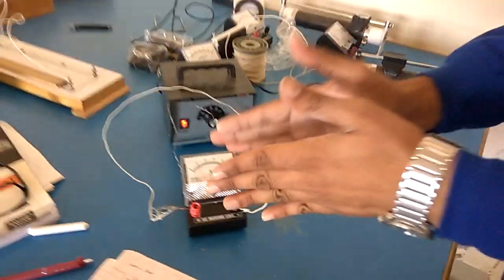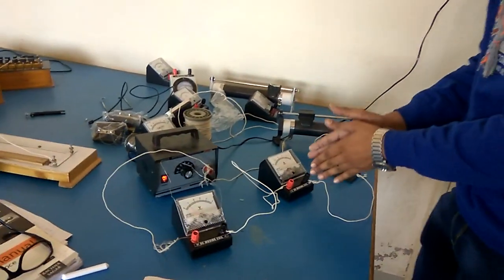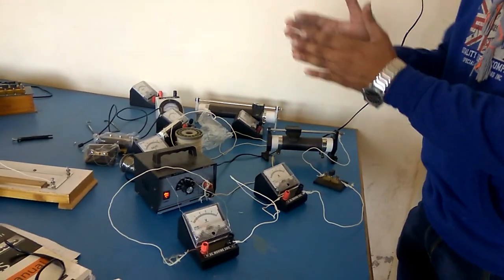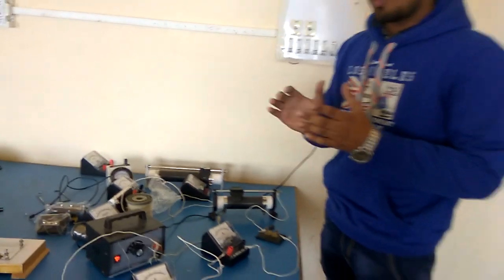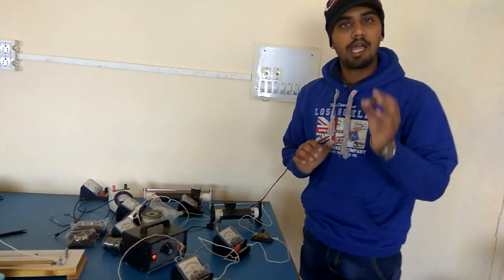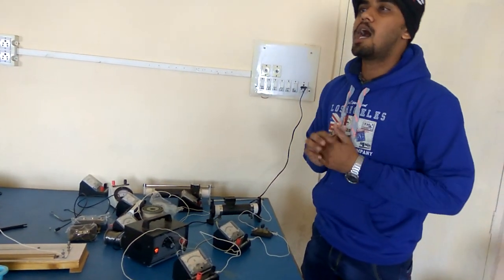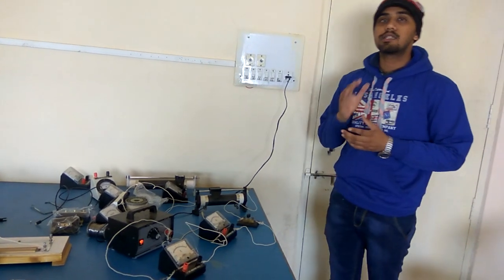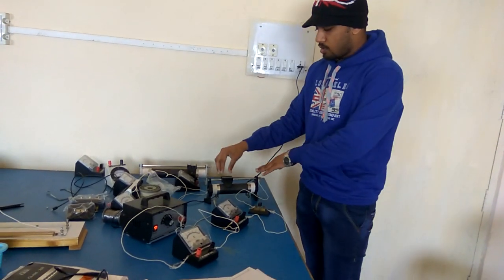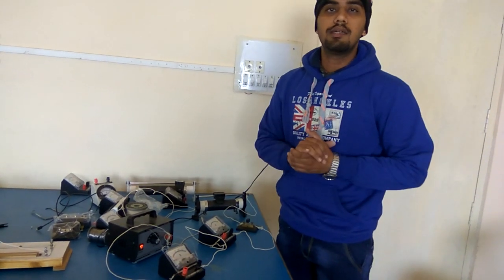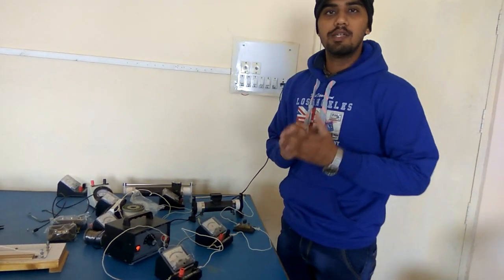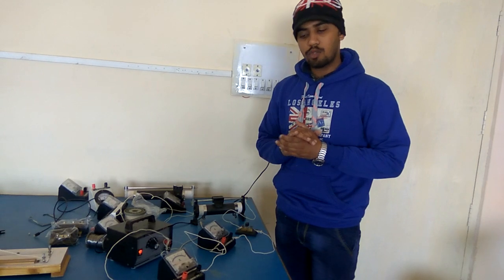So we have taken the ratio of V1 and I1, V2 and I2, V3 and I3. That gives the resultant R1, R2 and R3, which is the resistance of the wire at different positions of the rheostat. On taking the mean of that resistance, we will get the value of resistance by Ohm's law.